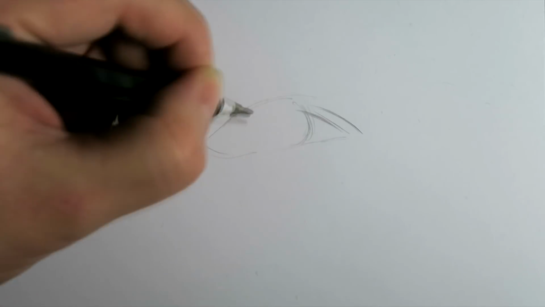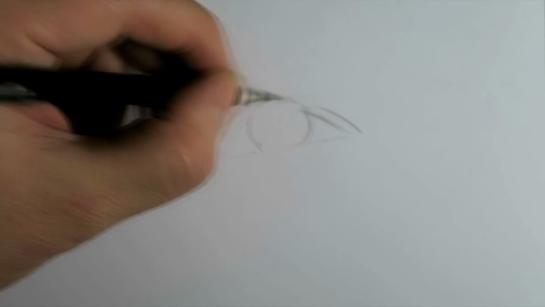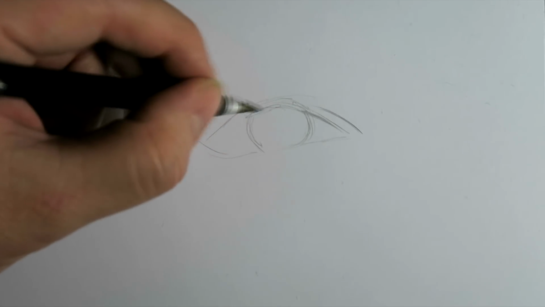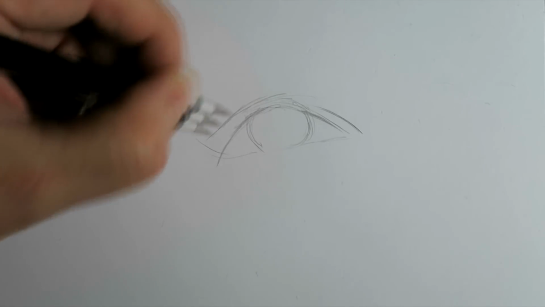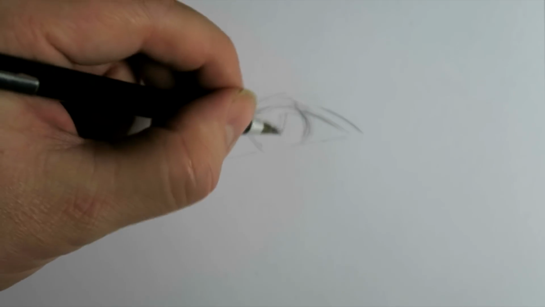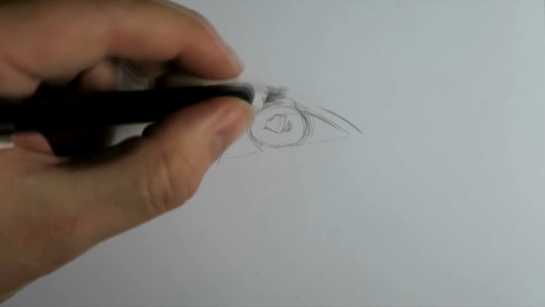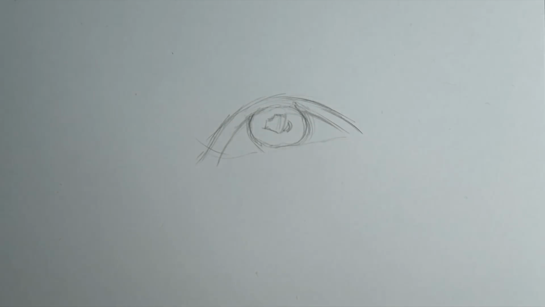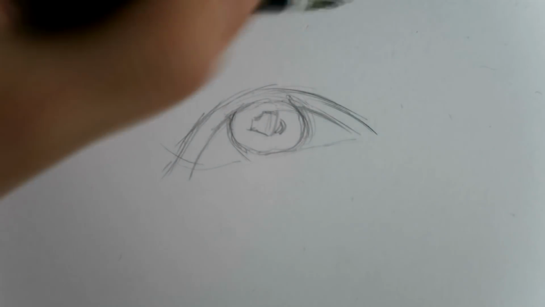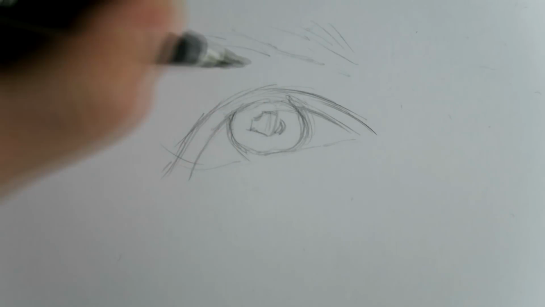Hi, I'm going to make a little drawing of an eye. It's a detail of a photo that I found on Pixabay. And first I draw the lines of the eye. You also see the highlights. I drew the highlights, the outer borders of that, the eyebrow here.